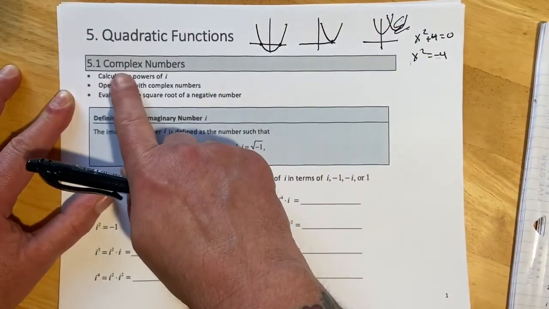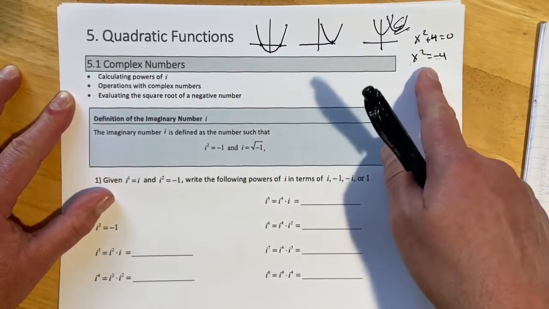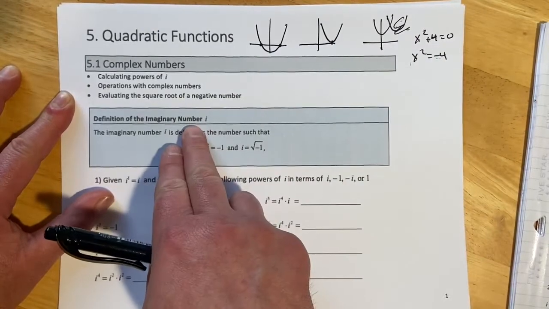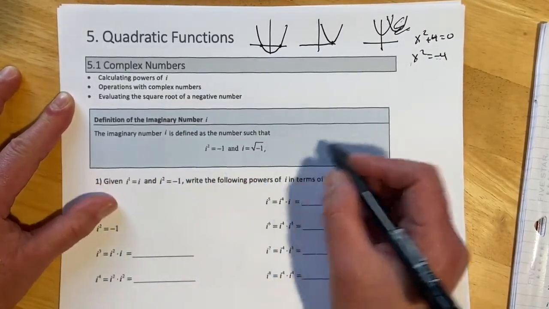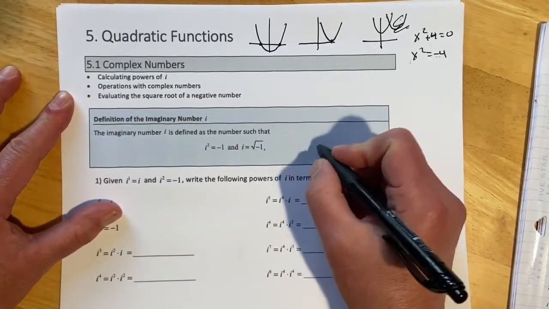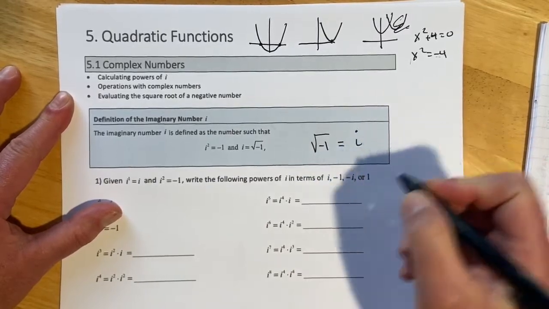And our first topic, complex numbers, is how we're going to handle this issue right here, which is we're going to define a new number. And that number is going to be the imaginary number i. And whenever we run into the square root of -1, we're going to call that i.